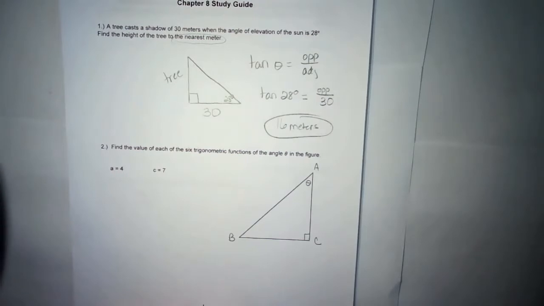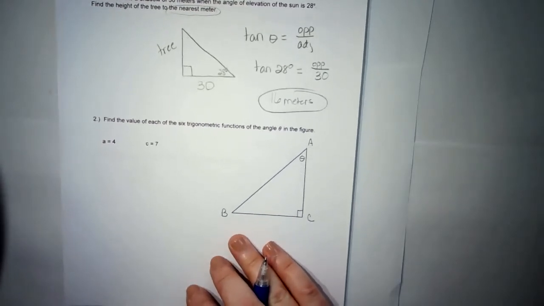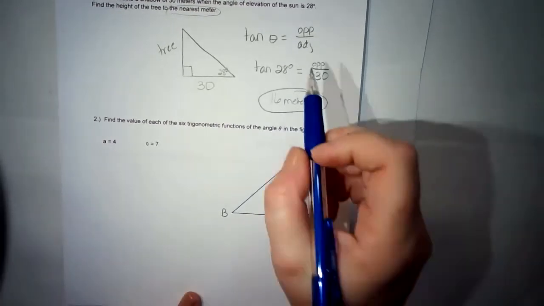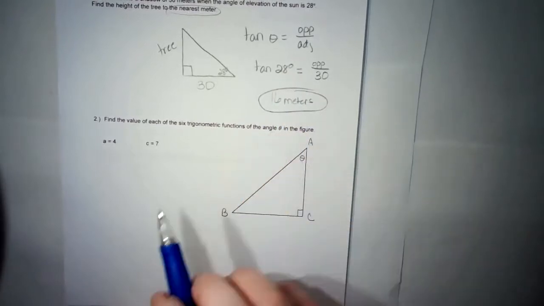Now, I don't care if you put the units. You can just put 16 if you want to. Okay, just make sure you put the whole number. Is everybody okay with that? Okay, that's your only word problem. So just multiply these together in your calculator. And that's how you find that and round it.